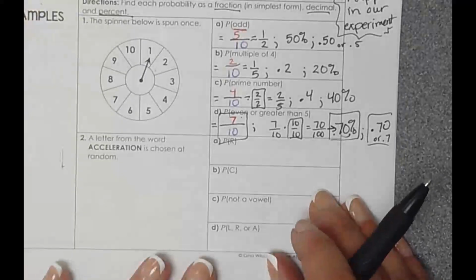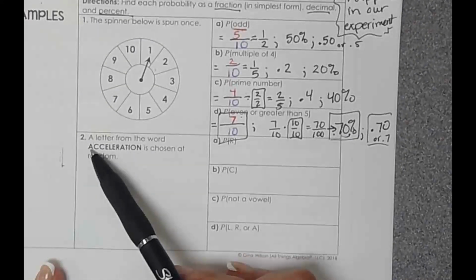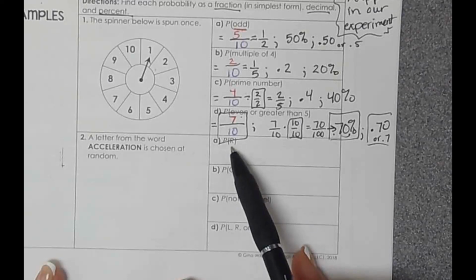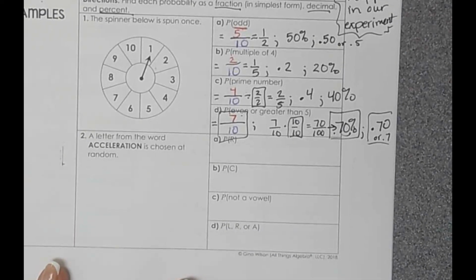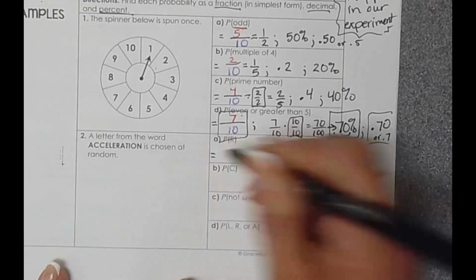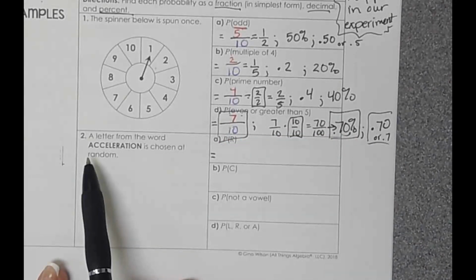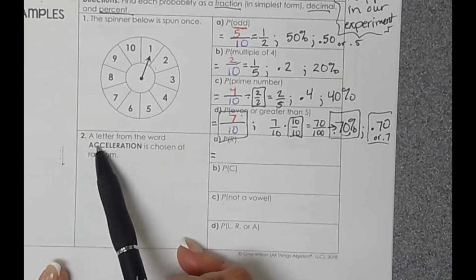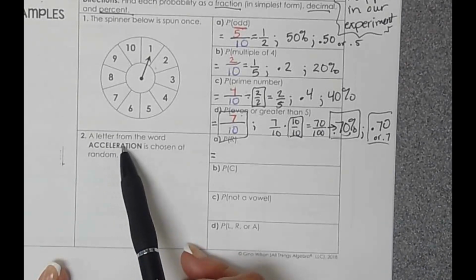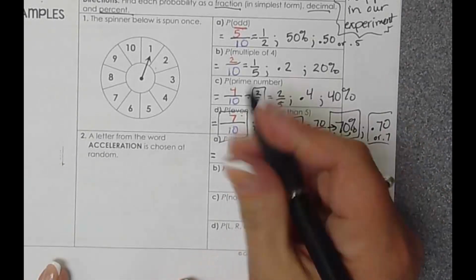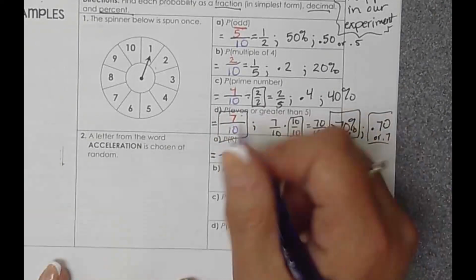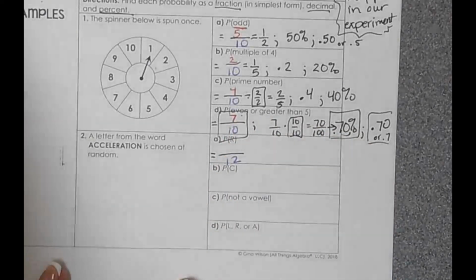Now, we can have different situations. So if you look here, we're going to look at the word acceleration. What's the probability that we pull the letter R? If we just had these all separated on sheets with each letter, what's the probability we would pick the letter R? Well, first we need to start with how many total letters we have. So 1, 2, 3, 4, 5, 6, 7, 8, 9, 10, 11, 12 total outcomes. So our denominator for all of these is going to be 12.